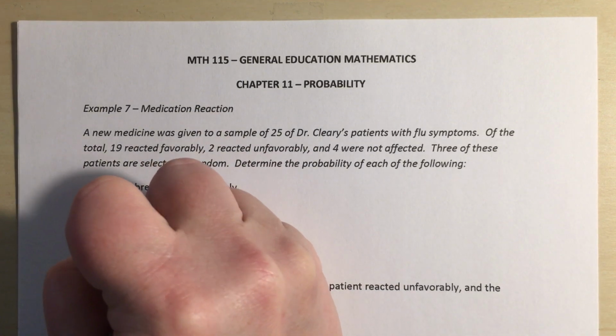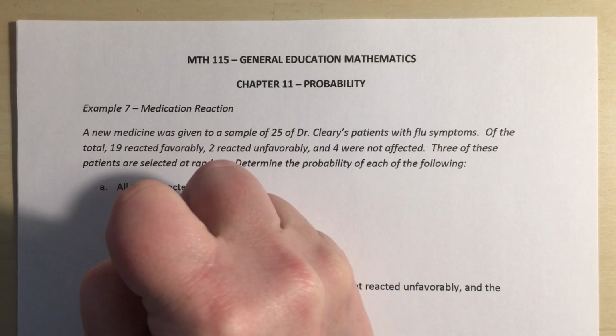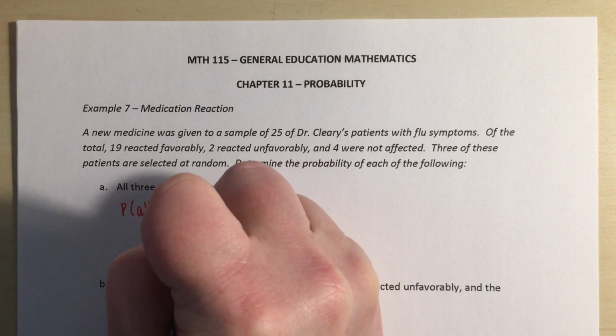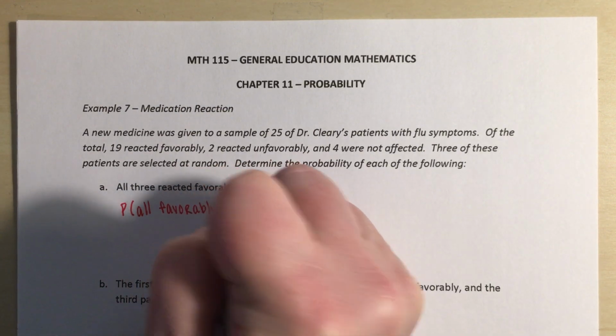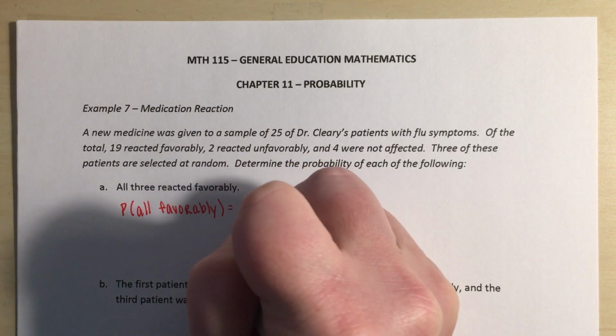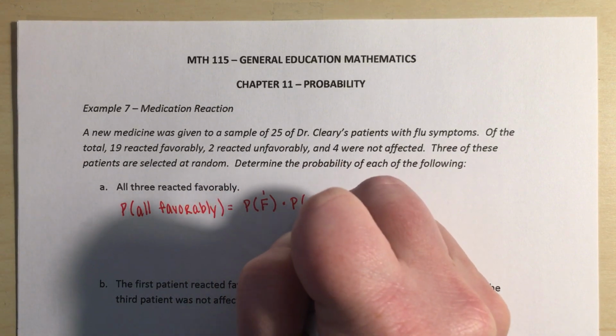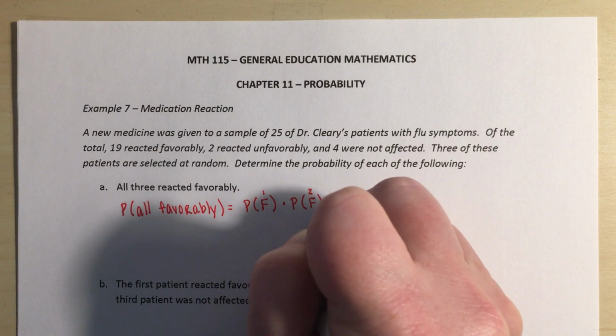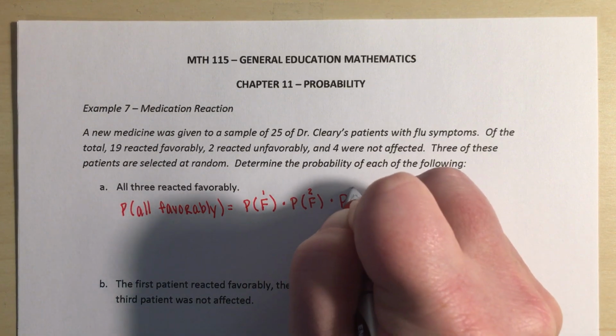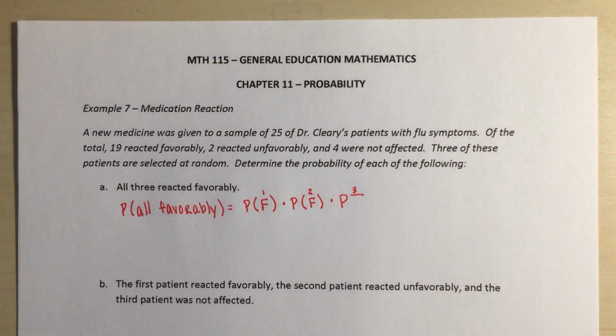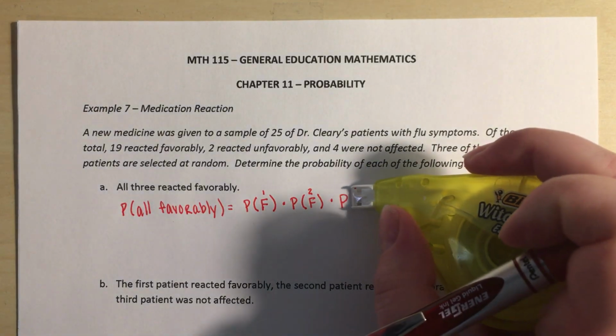All right, so all 3 reacted favorably. So the probability that all 3 reacted favorably means we're taking the probability of the first person being favorable times the probability of the second person being favorable times the probability of the third person being favorable.